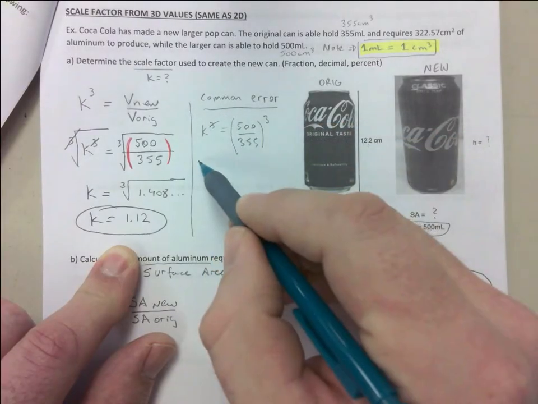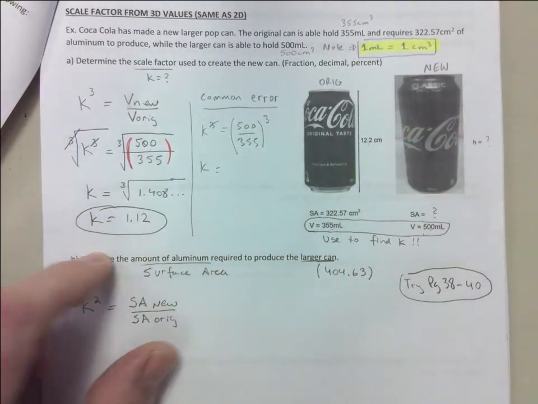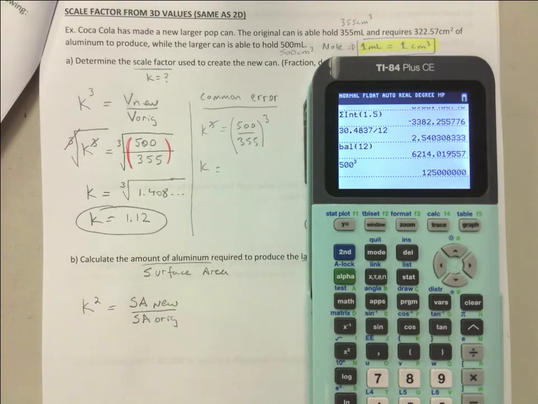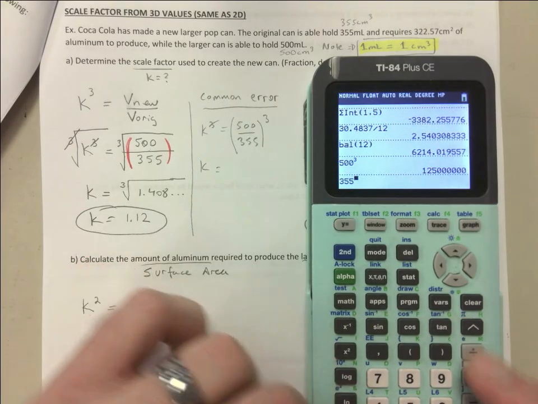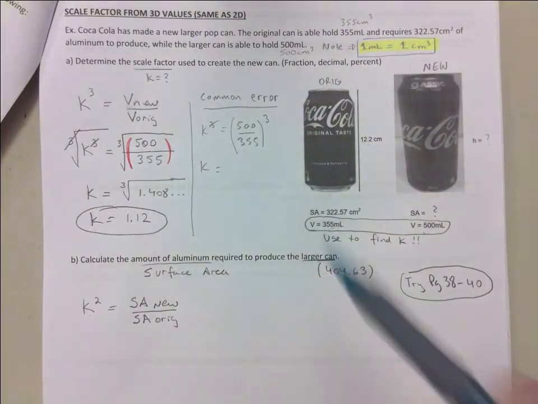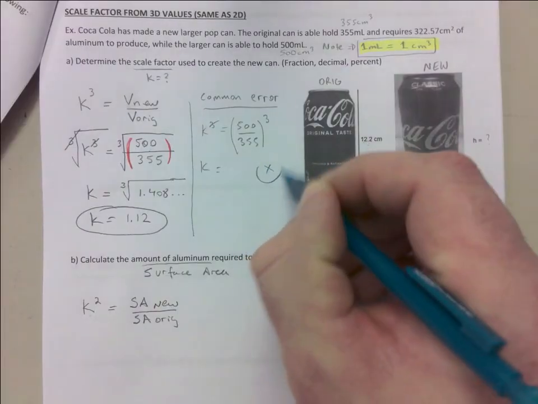And they miraculously get rid of that cube, and then they come up with a ginormous number. If you go 500 cubed, you get that, and then 355 cubed, you get that. So I don't know why students do that, but this is not right, okay?